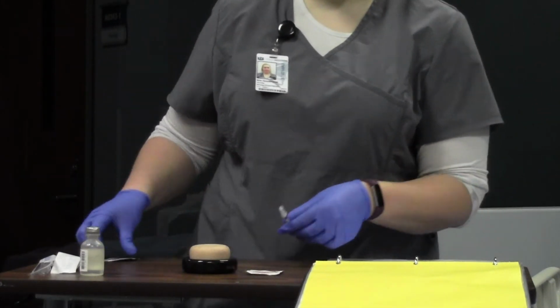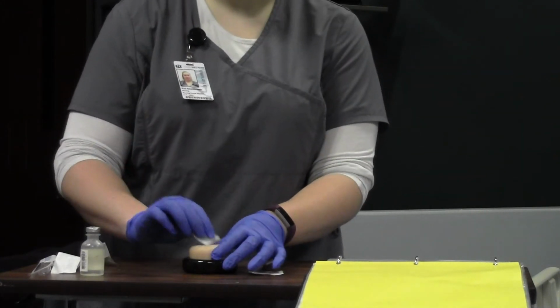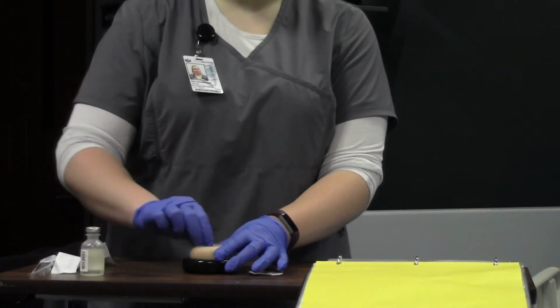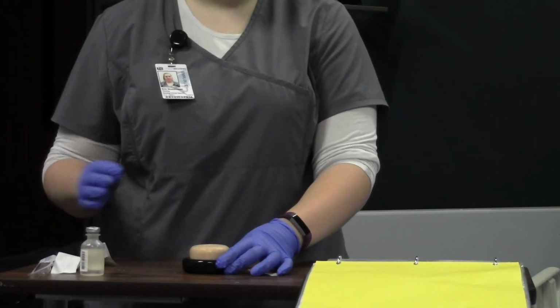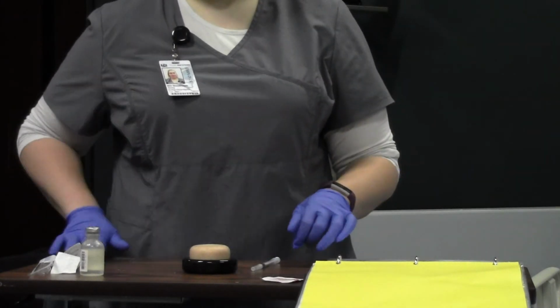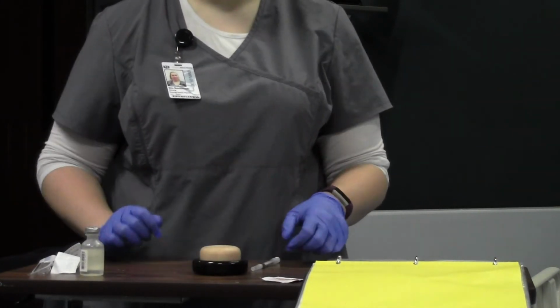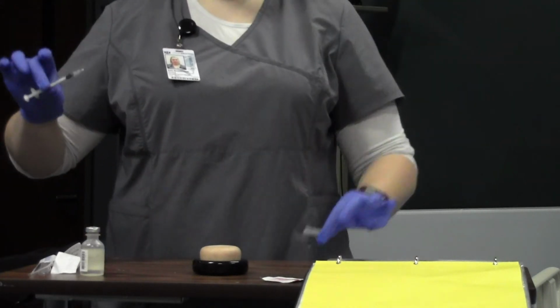So when I get ready to insert, I'm going to clean my patient's skin, starting as a circle and going out, letting the skin dry. Don't wave over it or blow on it. That's just going to put germs back on the skin and compromise your patient for infection. Once the skin is dry, again, I'm going to uncap my needle.